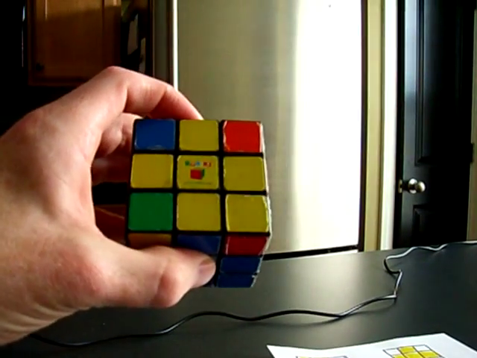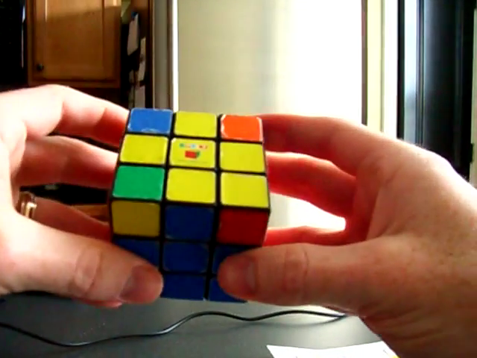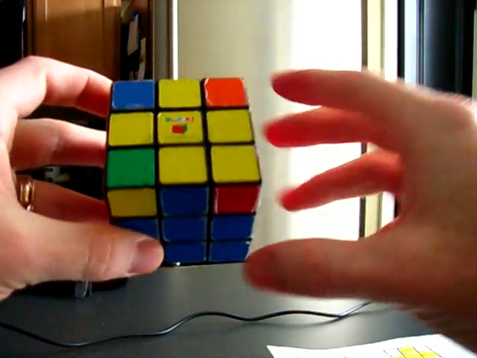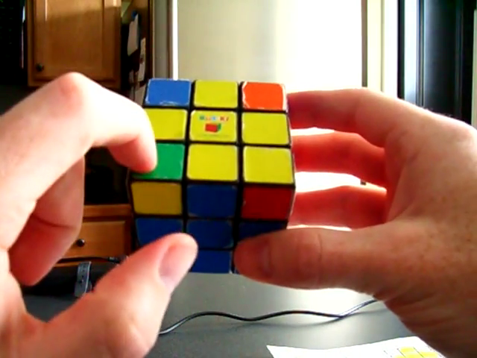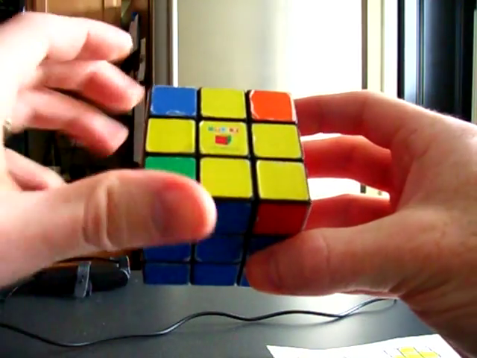So anyway, back to our cube, which we have the fish face pointing down to the right, and our yellow square is on this side.